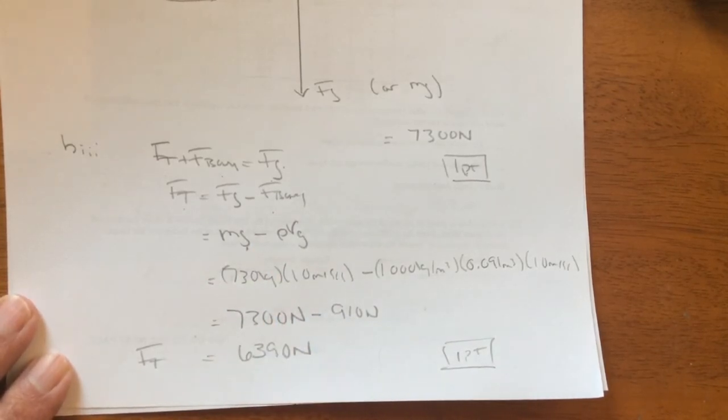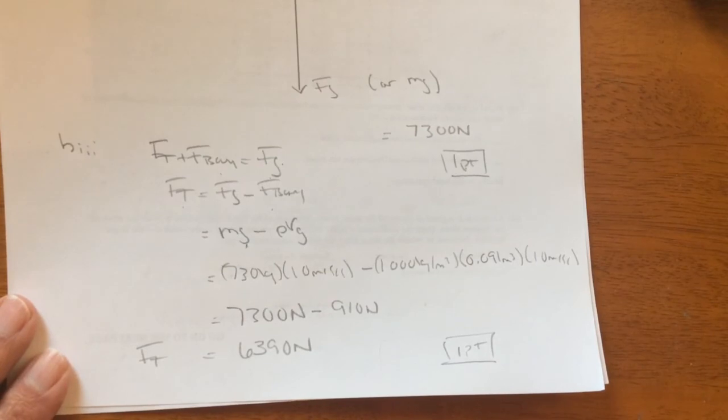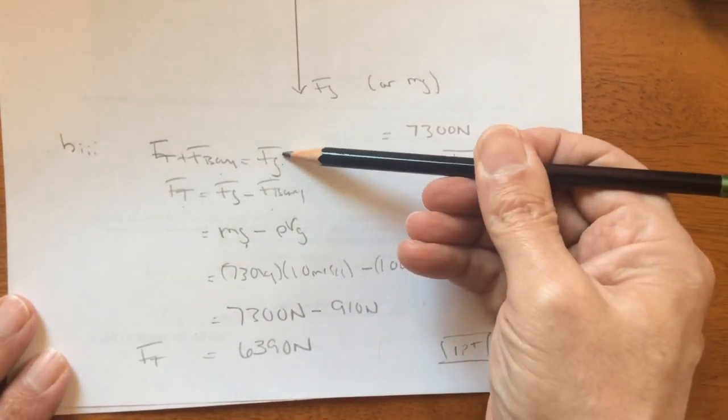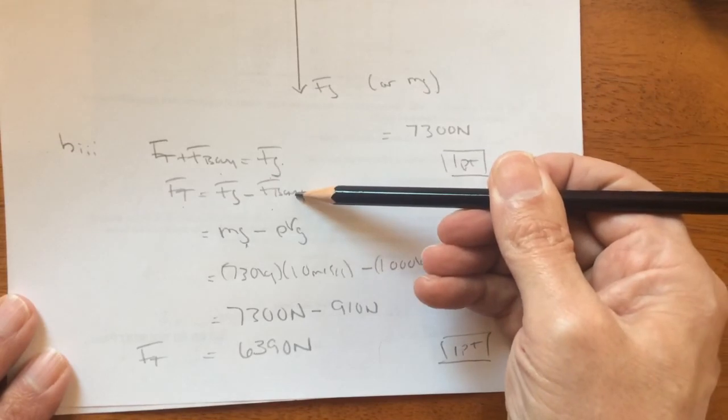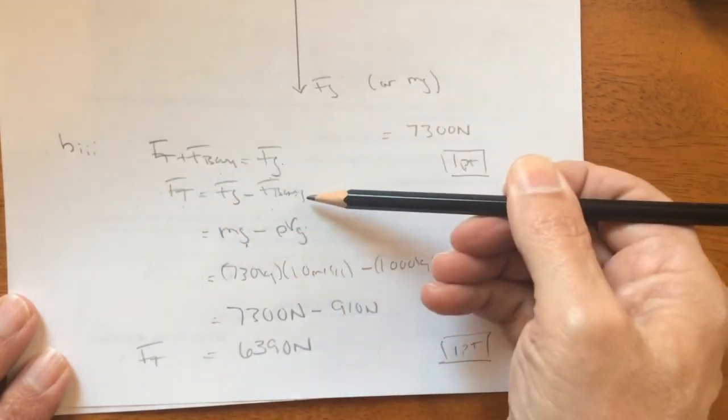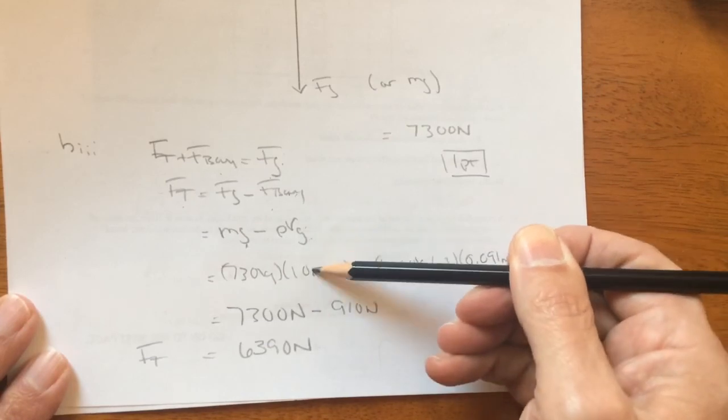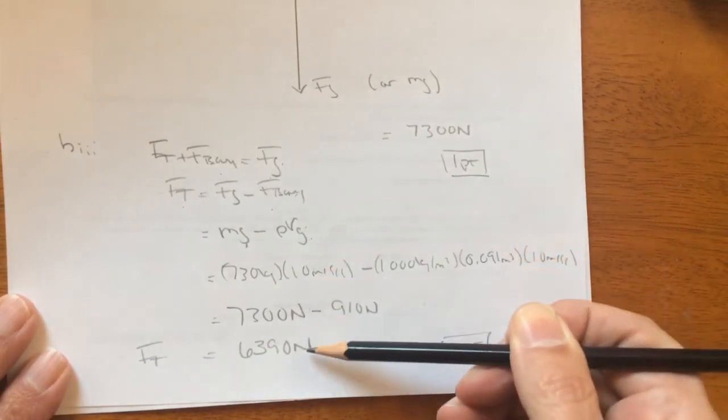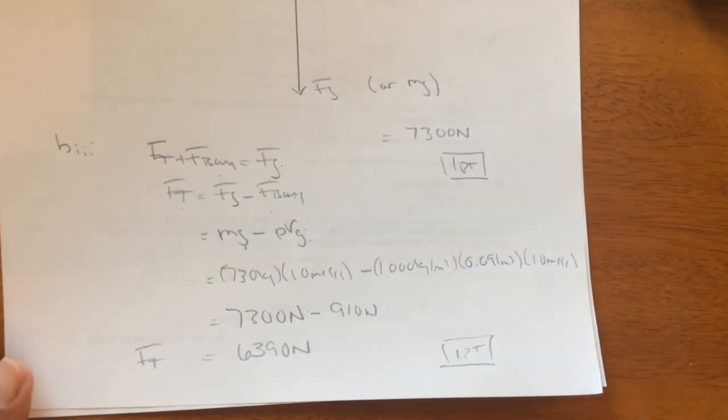If you're asked to calculate, follow that pattern. On exam day, you're going to hear my voice in your head telling you that. Listen to it. Start with your relationship. Isolate your variable, your unknown. Put in your variables. Put in your numbers. Solve. Answer. 2 points for that. Follow that process. Nobody cares if you write 6390, they don't care. They want to see this. You've got to show your work.